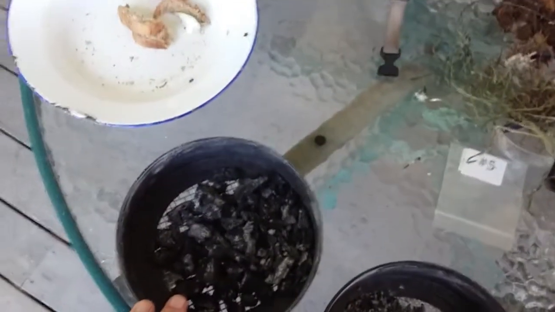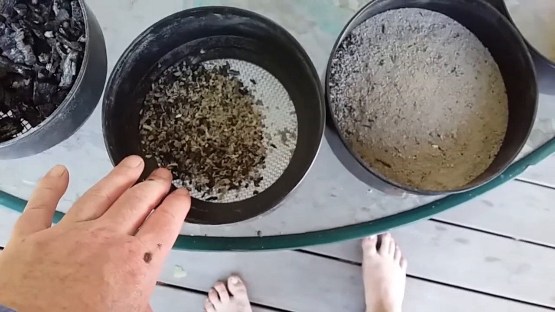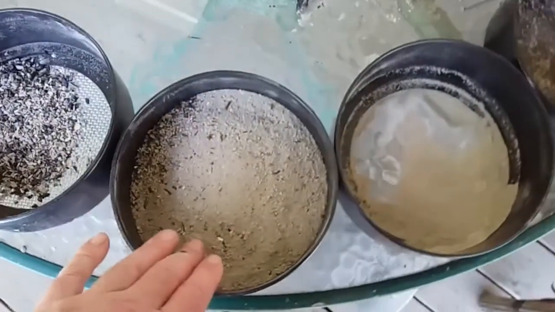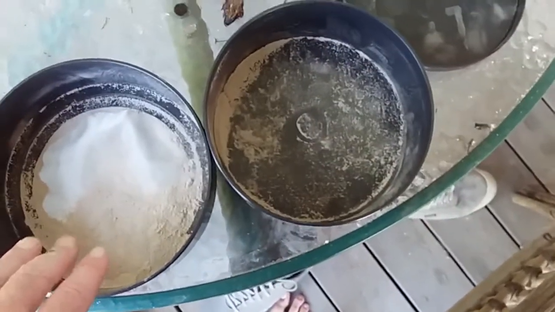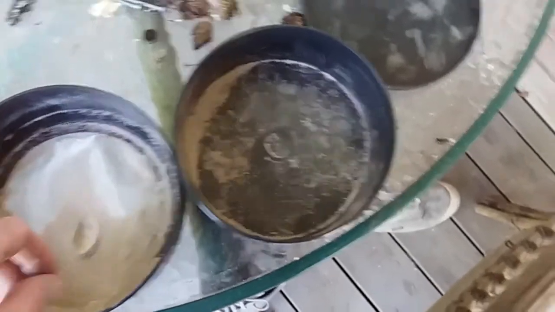Sort of gravel, coarse sand, fine sand, and we've got silt, coarse silt, and like a, well, actually that's a very fine sand, then we've got silt.